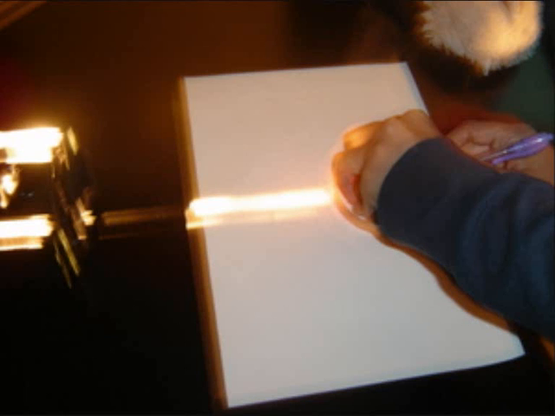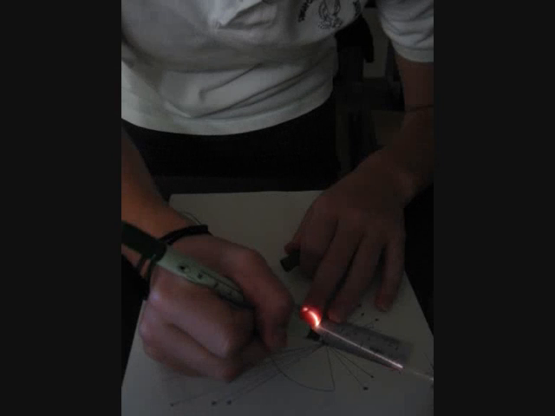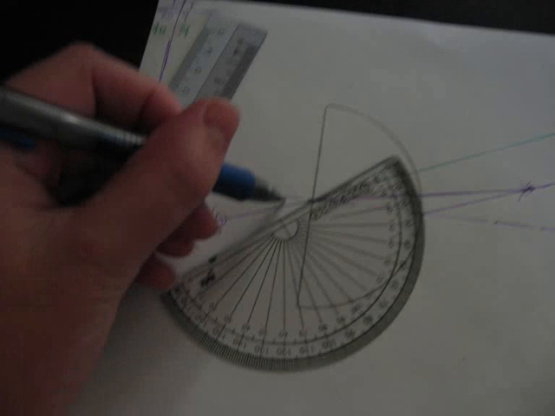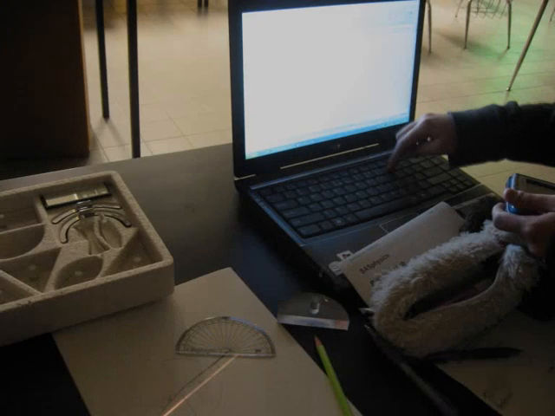Steps for the lab were quite simple. First, you trace around the block and create a ray of light halfway along the block that would be our normal line. Next, you would penetrate the block with another ray of light in any way as long as the light went through the normal, and then trace the lines of the light. After that, you measure the angle of incidence, I, and the angle of refraction, R, and record the data in a table.